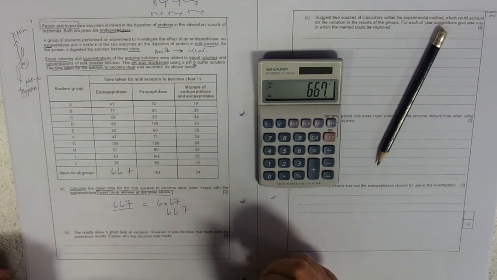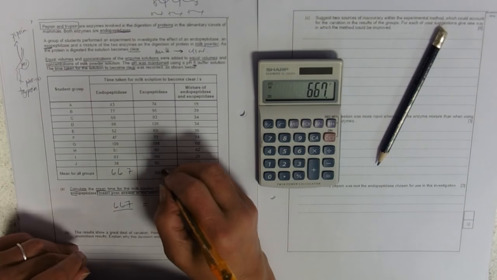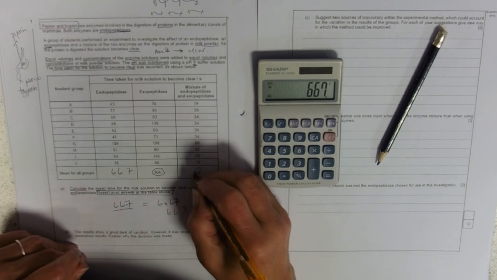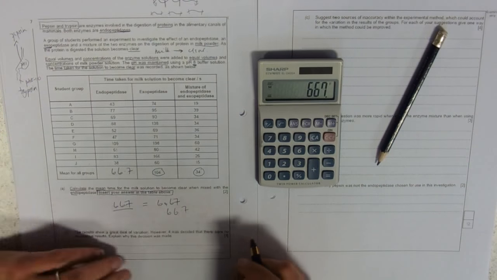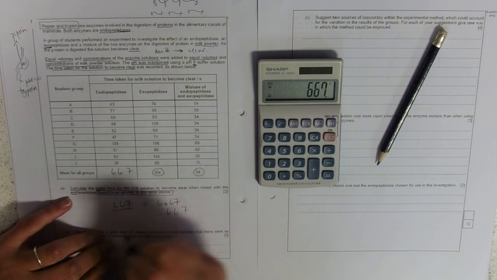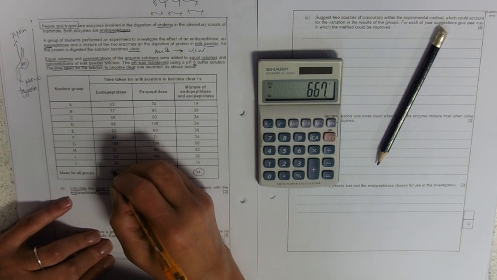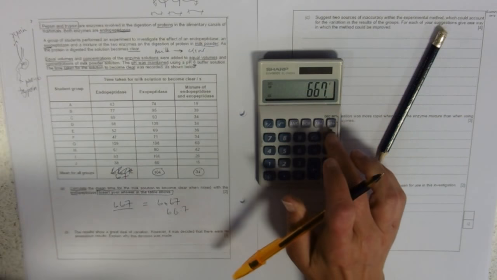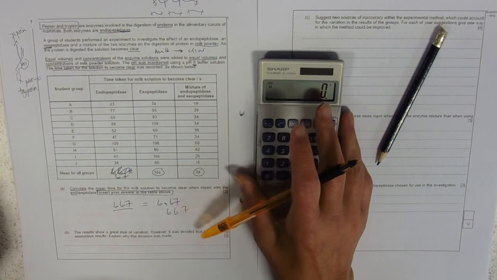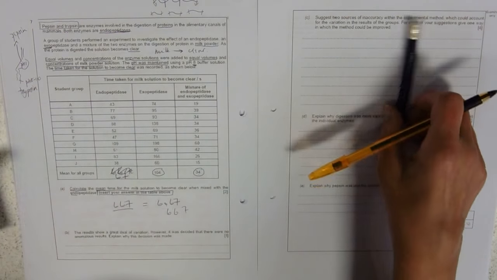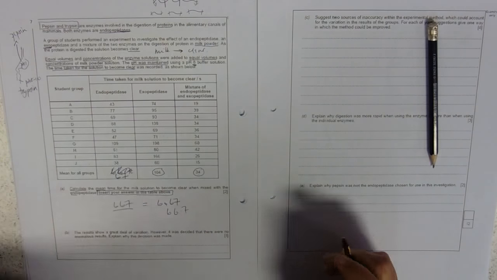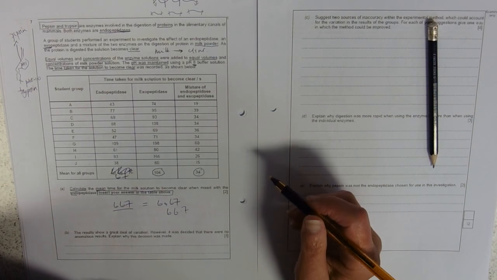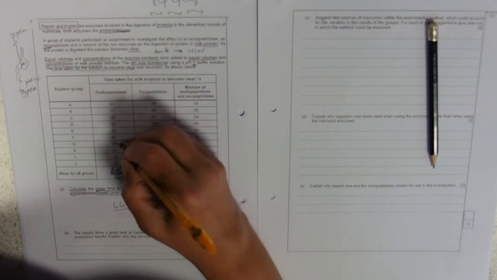Dr. Saville said, "Ooh, round it up." And why am I rounding it up? I'm rounding it up because what he's noticed and I haven't is that those are to whole numbers. So I'm going to cross that out and replace it with 67. Always read the question. Okay, so the results show a great deal of variation. You're not kidding me, 38 through to 109.